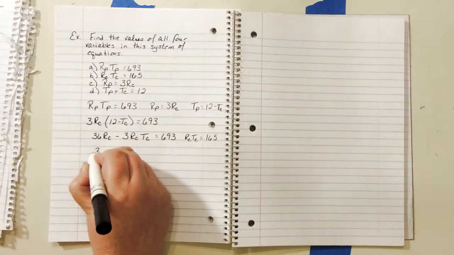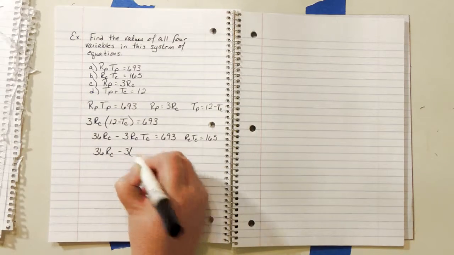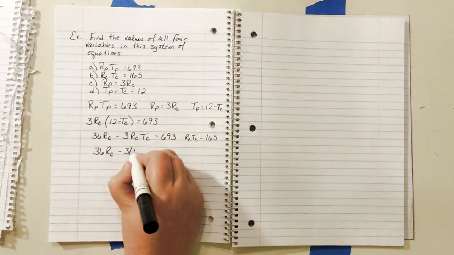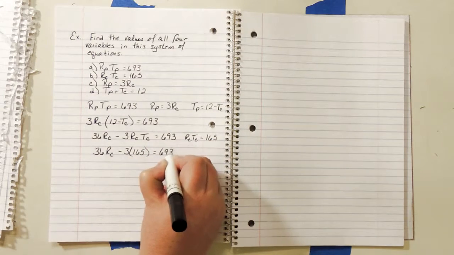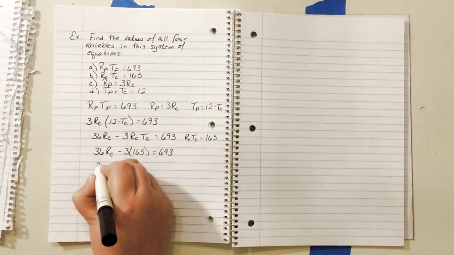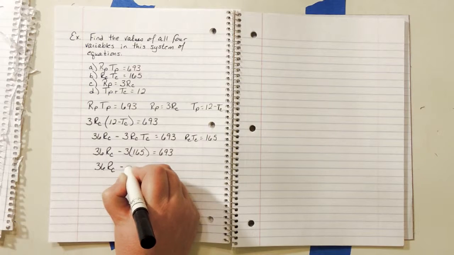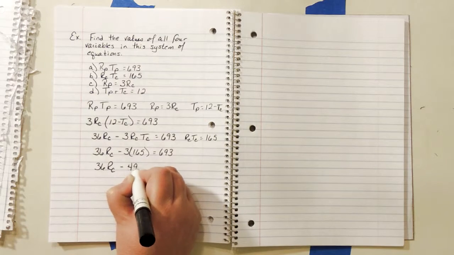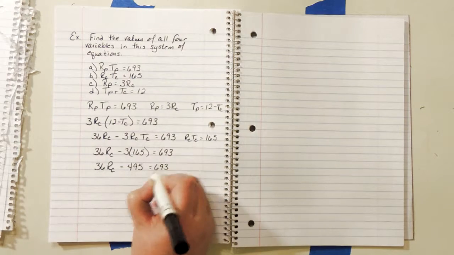So we have 36 RC minus 3 times 165 equals 693. 36 RC minus 495 equals 693.